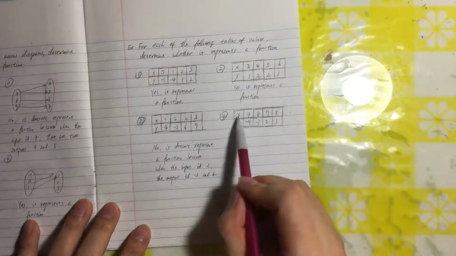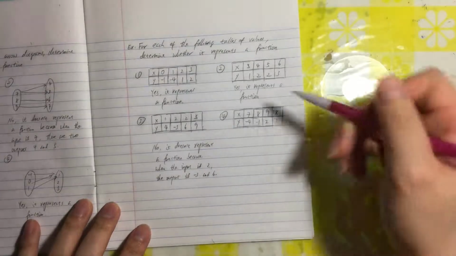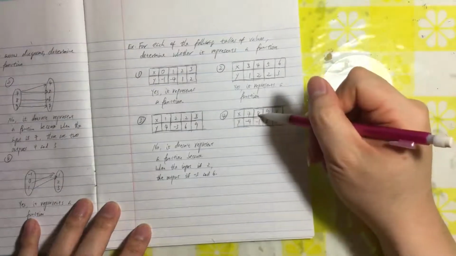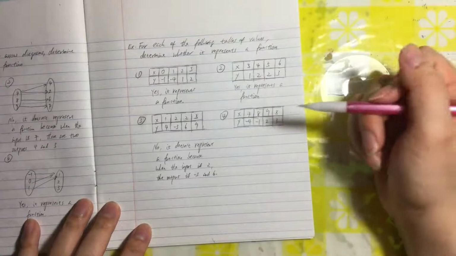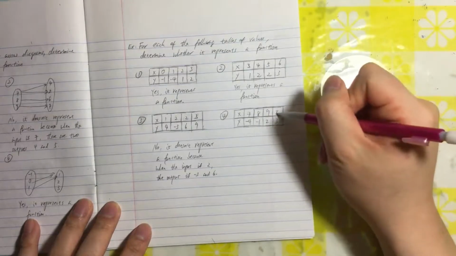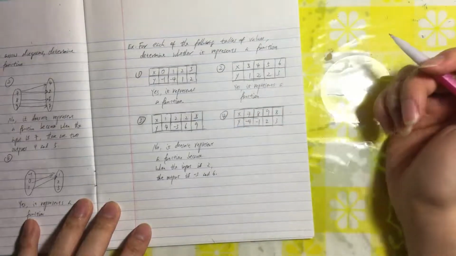Next example, for any table, the first row always represents the input, second row always represents the output. Here, when the input is 7, output is -4. When the input is 8, output is -1. When the input is 9, output is 2. When the input is 8, output is 3. Does this table represent a function?